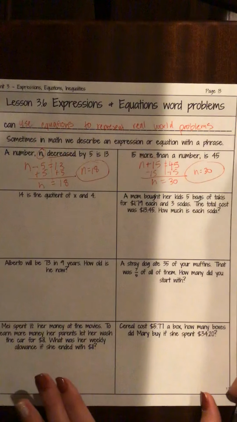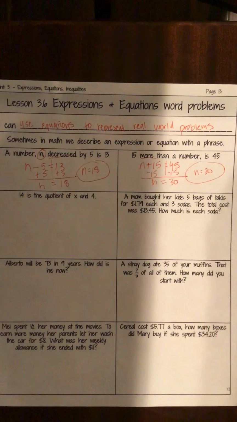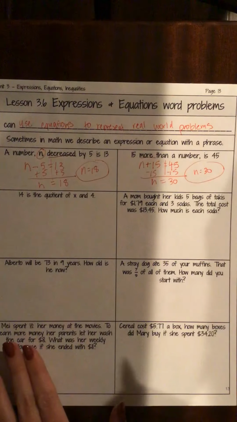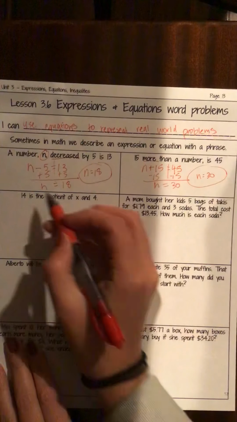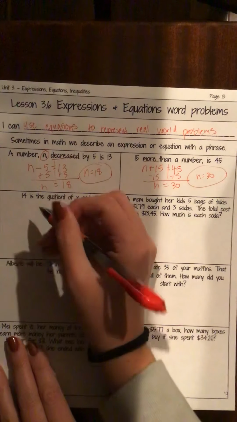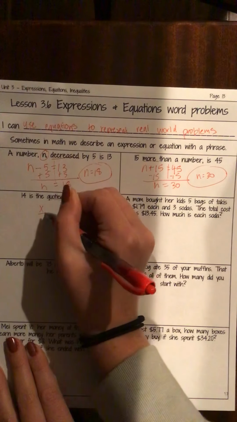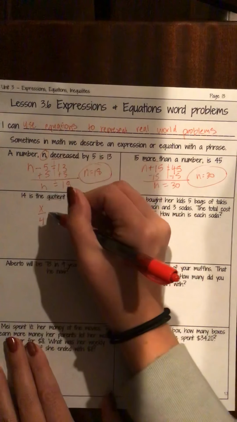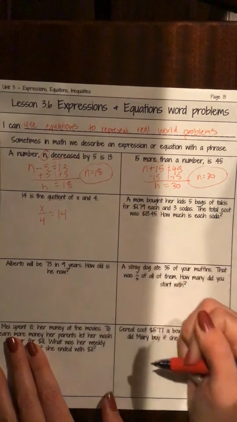Next one, 14 is the quotient of x and 4. So this one is quotient is 14, so that means that the answer is 14. So the quotient means we're going to be dividing. So we're going to say x divided by 4 equals 14.